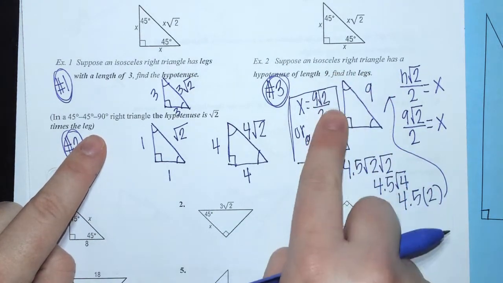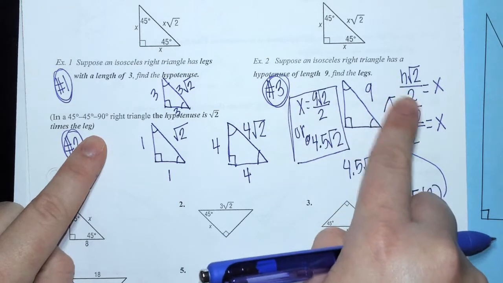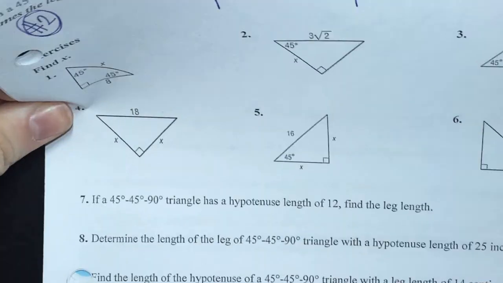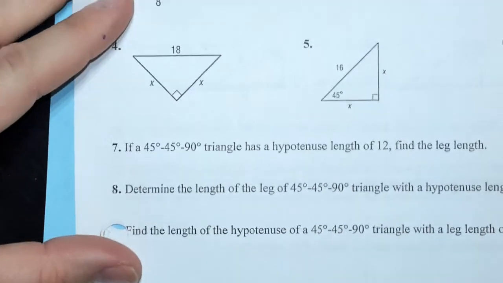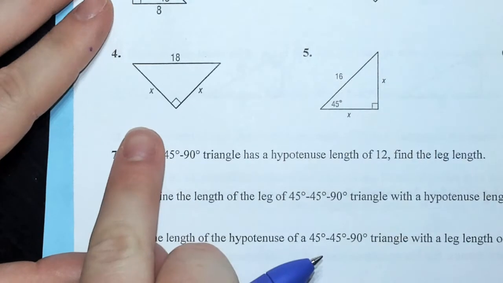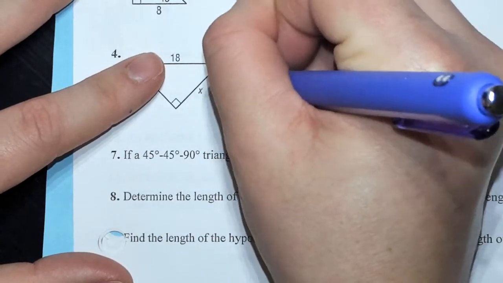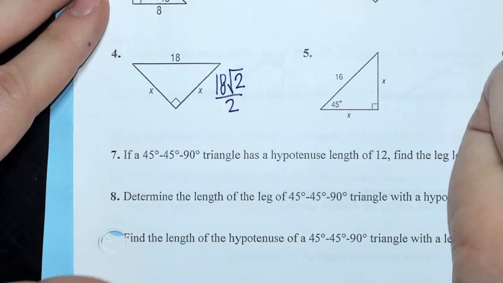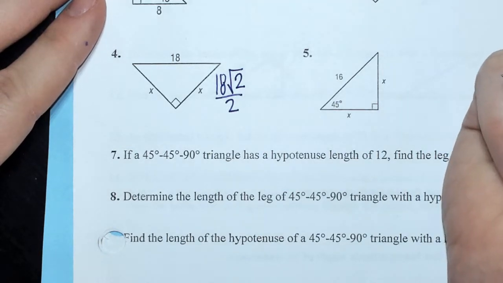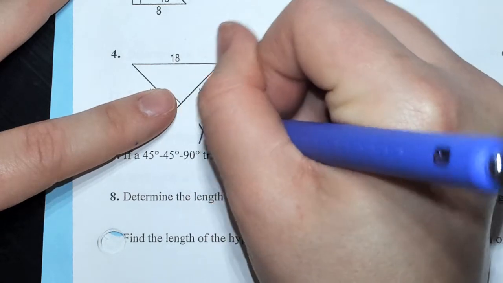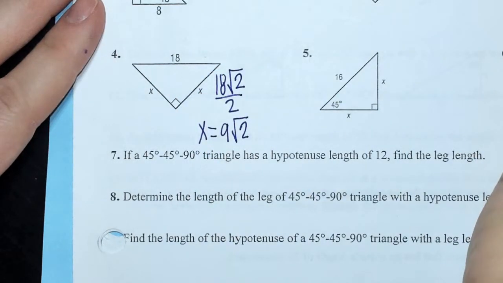Uh-oh, if the hypotenuse is 9, then our legs are, plug it in, 9 square root of 2 divided by 2, which simplifies. Let's find another one like that. Look at 4. You're given 18 as the hypotenuse. You want to find your leg. Is that scenario 1, 2, or 3? 3. Plug it in. 18 square root of 2 divided by 2. Does that simplify? Yes. To what? What's 18 divided by 2? So x is equal to 9 square root of 2.